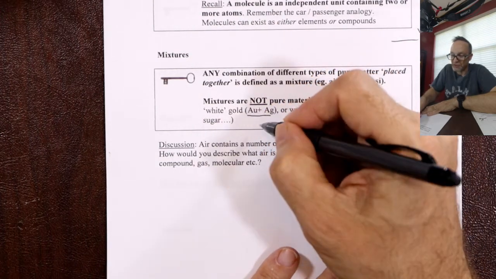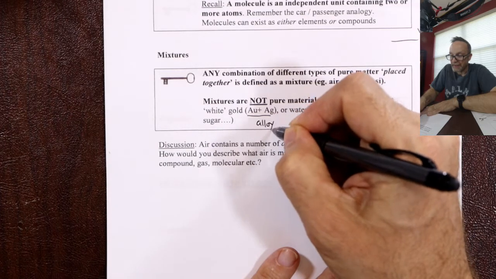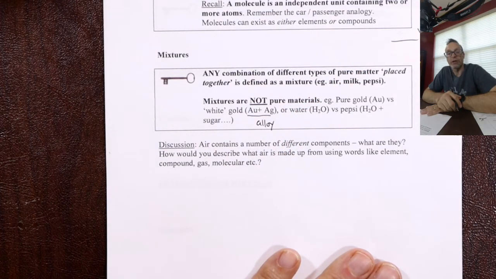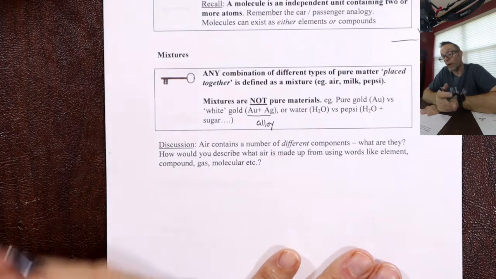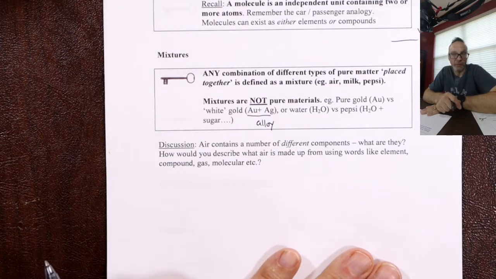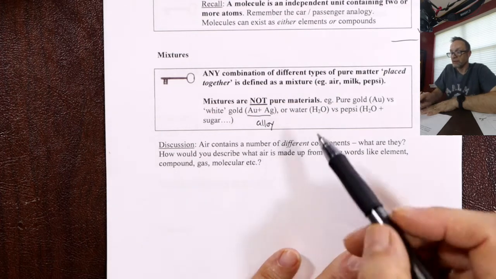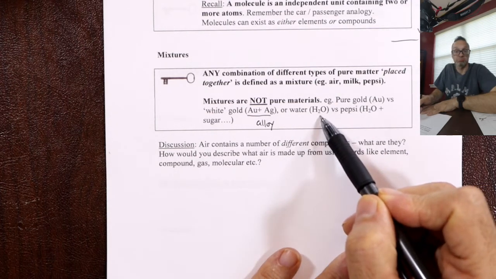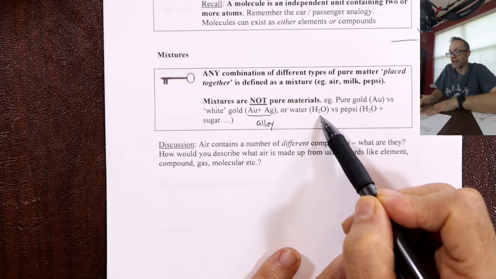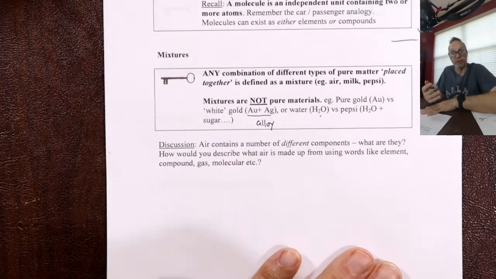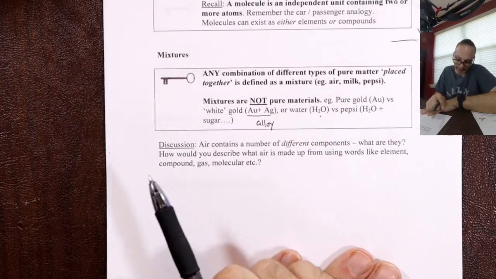And a mixture of metals is often called an alloy, okay? So gold and silver, white gold is an alloy. I think copper and gold is rose gold, right? Again, an alloy, all right? If I take water, a pure glass of water, fair enough, just H2O molecules in there. If I have Pepsi, which is basically sugar and water, right? That's a mixture, okay?